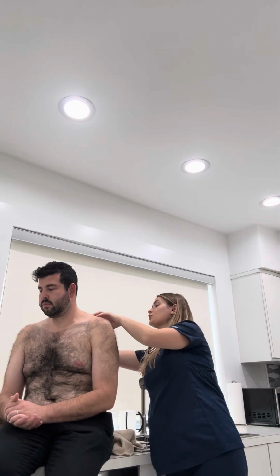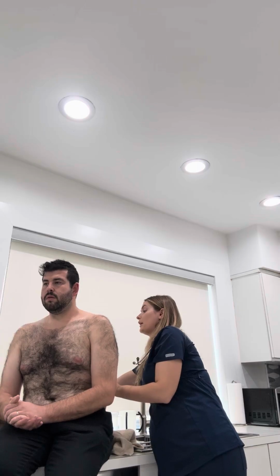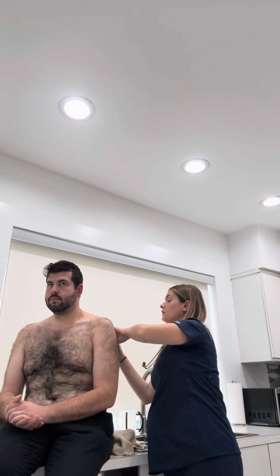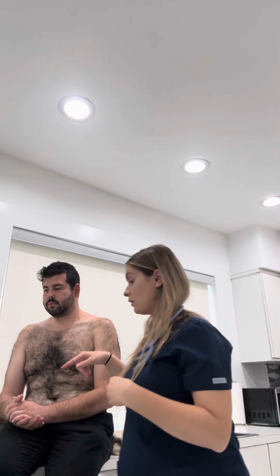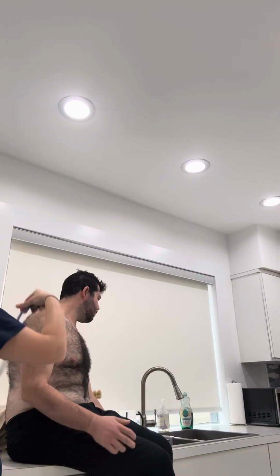Okay, no abnormalities or lesions noted. Take a deep breath for me. Okay. Chest expansion is normal. Now I'm going to be percussing. Okay, resonance heard throughout. Turn for me. Resonance heard throughout. Normal findings. Now I'm going to be auscultating.